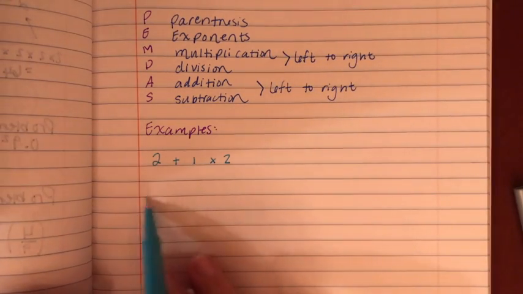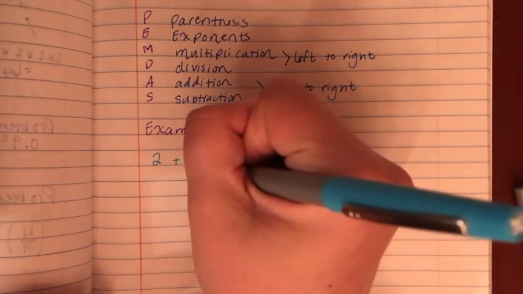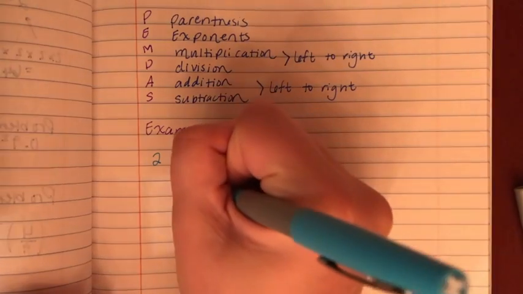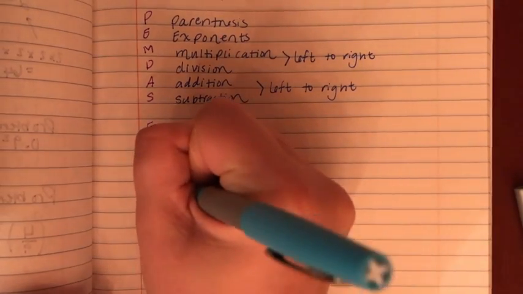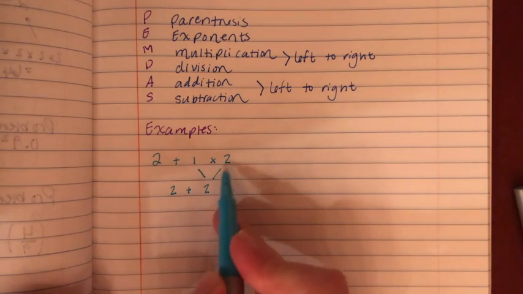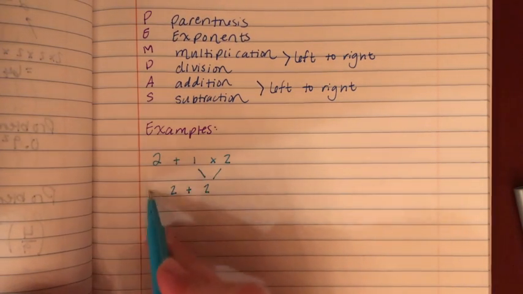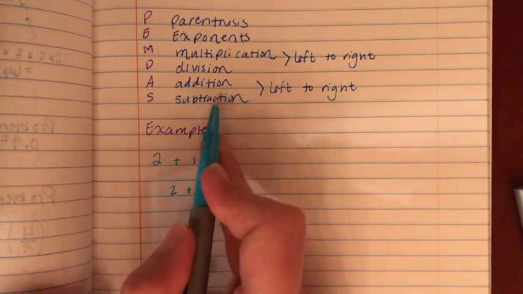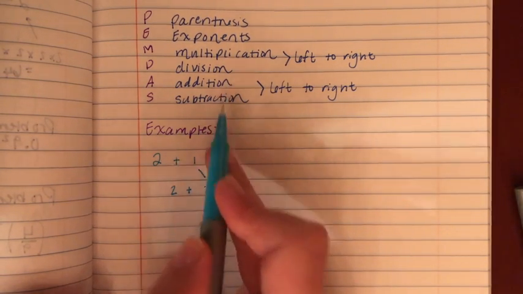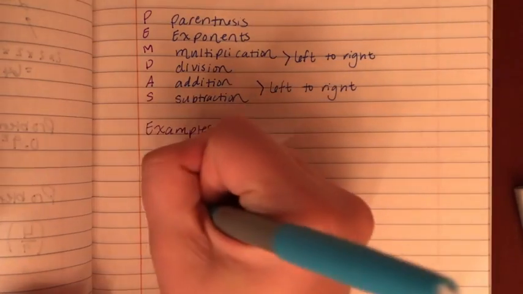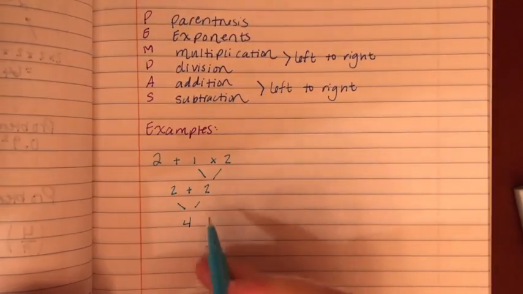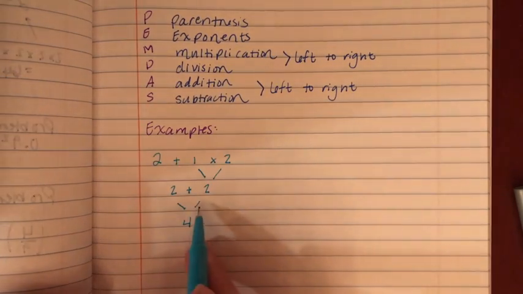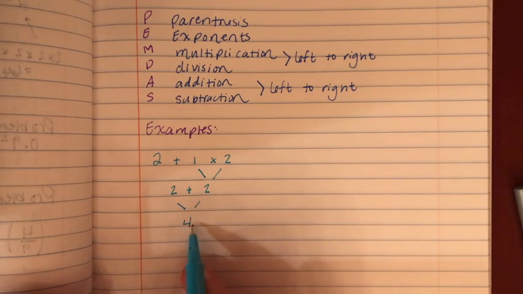When I solve order of operation problems, I like to not just do it in my head, but to do one step at a time and rewrite it as I do it. So I did the 1 times 2, so I showed that, and then I brought everything else back down. Now I have no more multiplication or division, so I can move on to the addition and subtraction step. 2 plus 2 is going to be 4. So I got a different answer when I used order of operations than when I just solved from left to right. And this here is the correct answer.